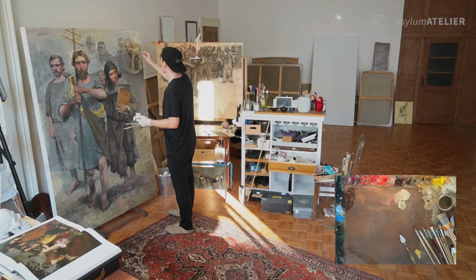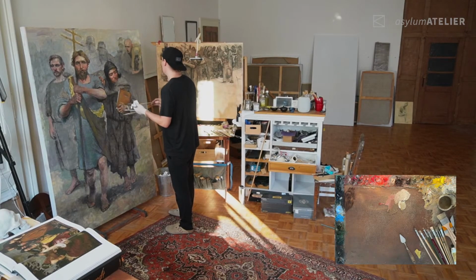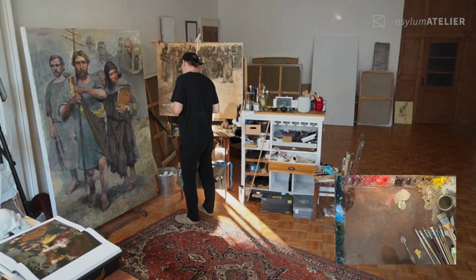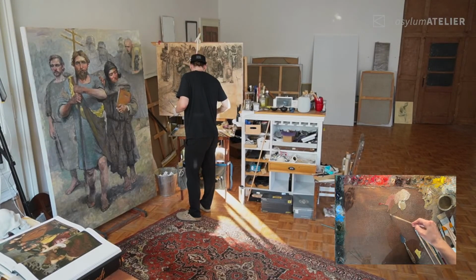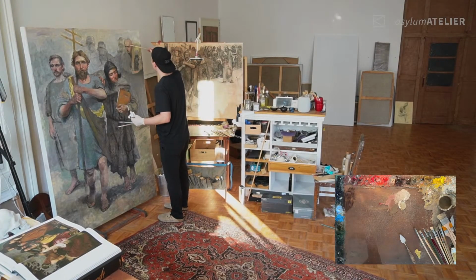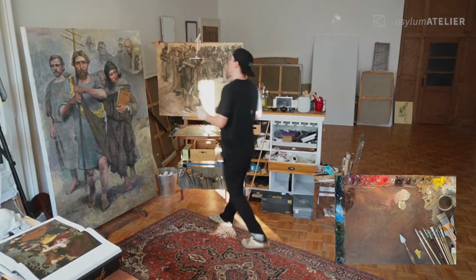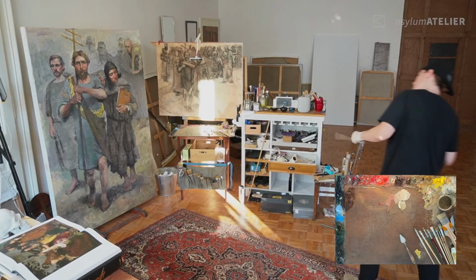It feels like this is a way too dark of a shadow right here, so I'm going to soften it a little bit. And you might ask yourself, what does he mean that he's going to soften the shadow?